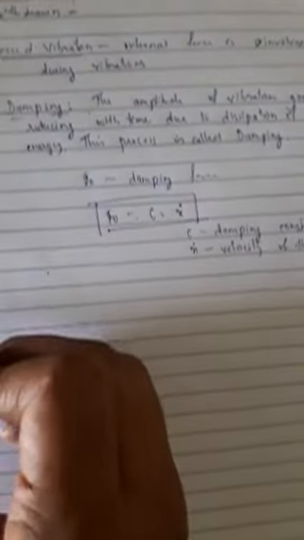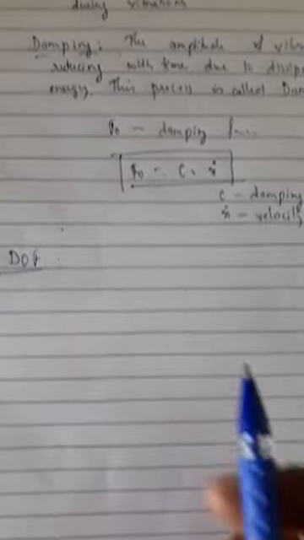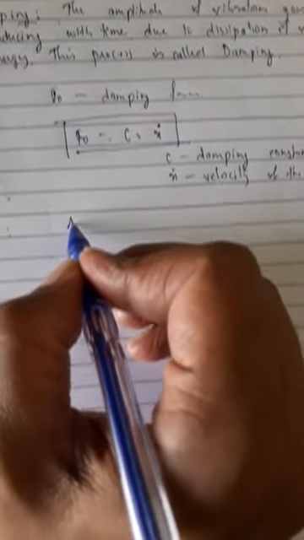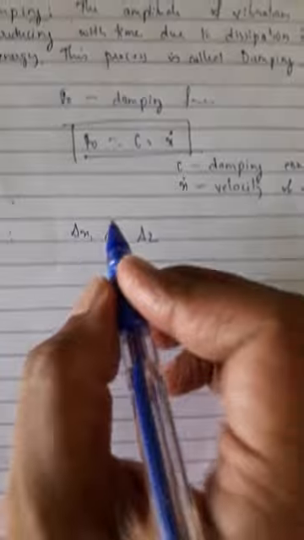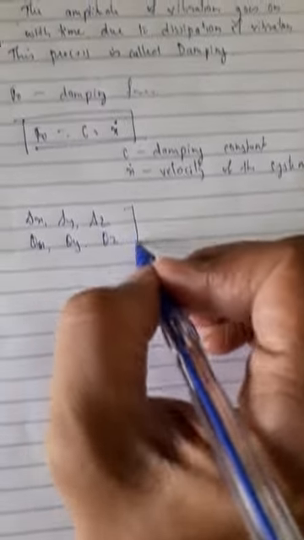Next comes an important parameter, degree of freedom. Any body, any mass, can have 6 displacement components. So the 6 displacement components are delta x, delta y, delta z. Similarly, it can have 3 rotations, theta x, theta y, theta z.